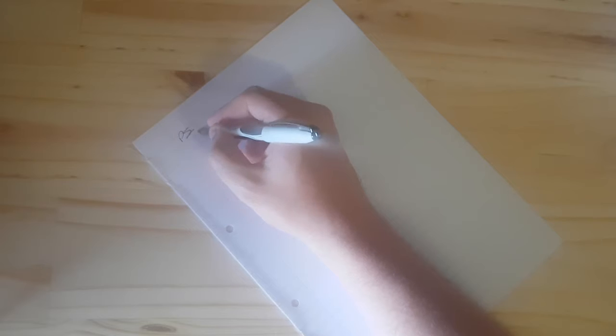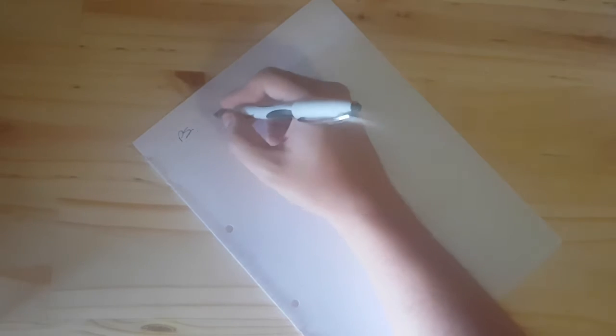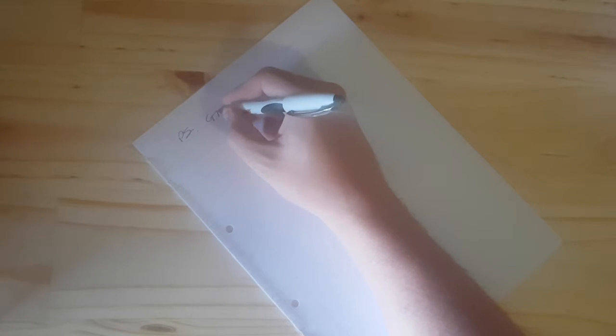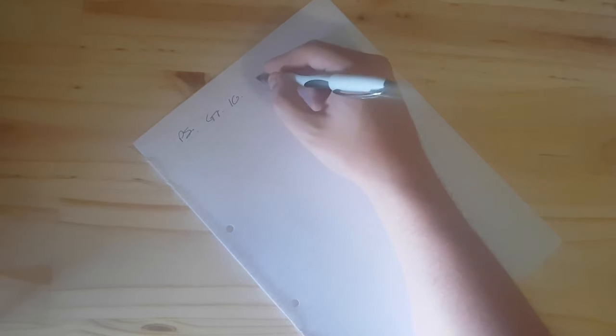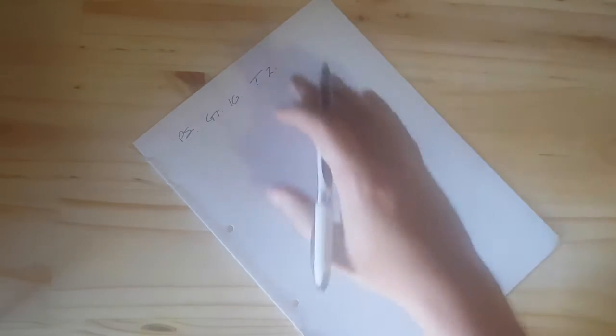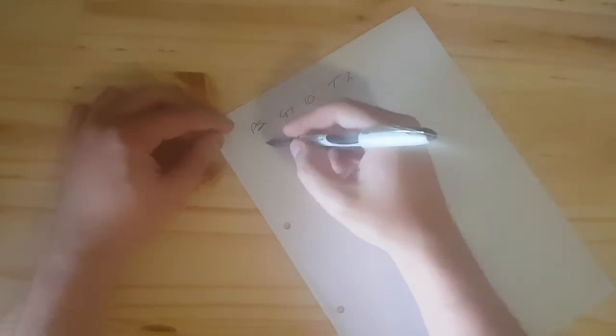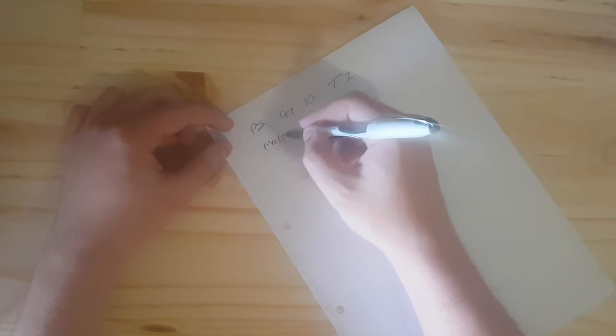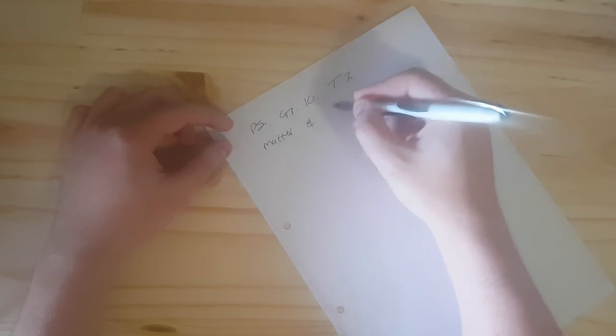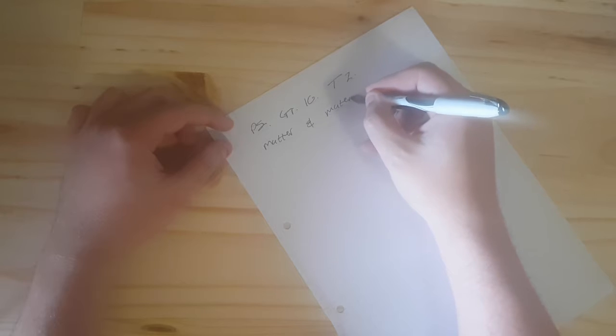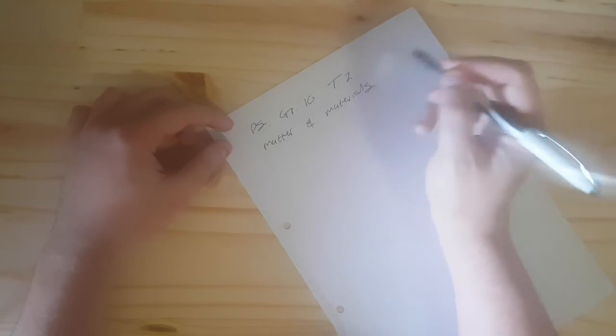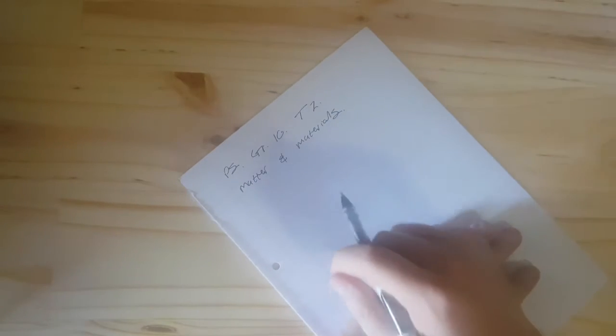This is our first discussion on physical sciences, grade 10, term 2. We are going to talk a little bit about matter and materials today, specifically covalent and ionic bonding.